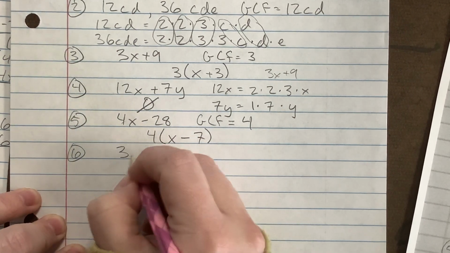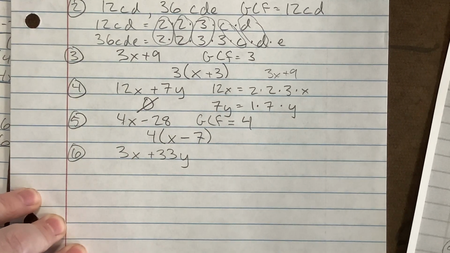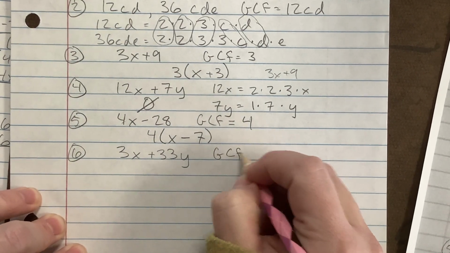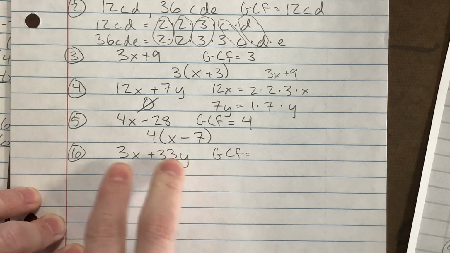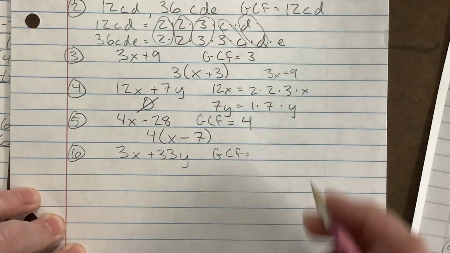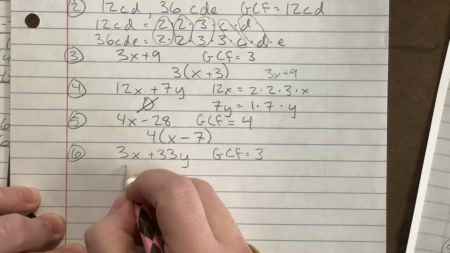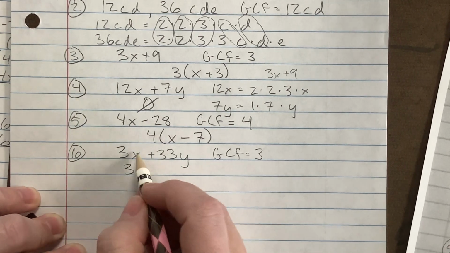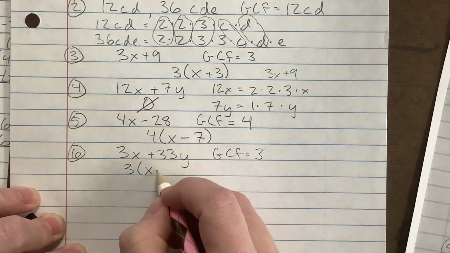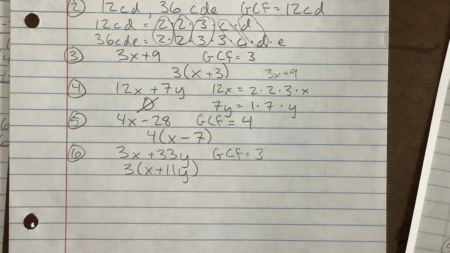Okay, here's another one. 3x plus 33y. All right, do we have a common variable? Nope. Greatest common factor, so we're not going to have a variable in our greatest common factor. And it's pretty easy to factor this one, right? I hope you can see that, because 3 can go into both of those. So we're going to put that 3, that greatest common factor, on the outside. And 3x divided by 3 leaves us with x. 33 divided by 3 is 11, and we keep the y. Ta-da!